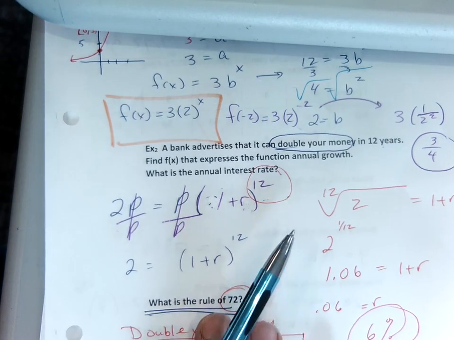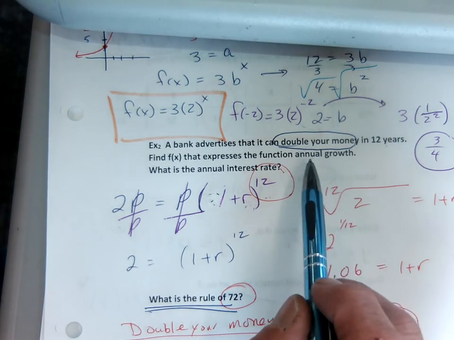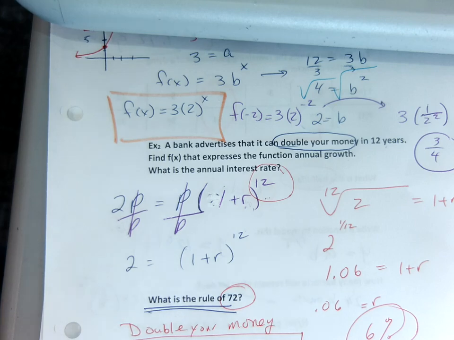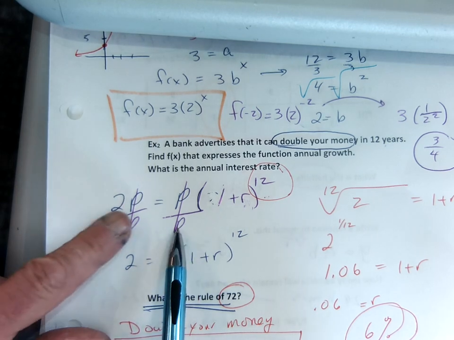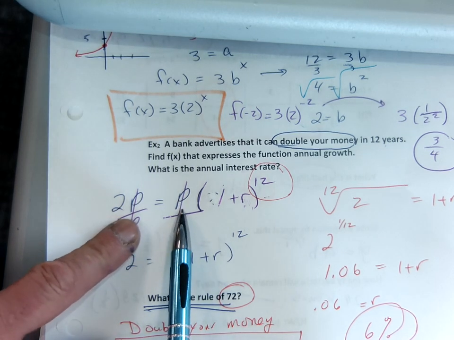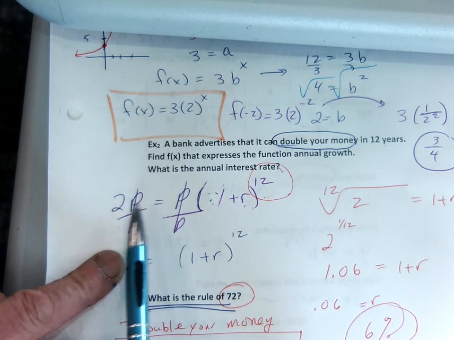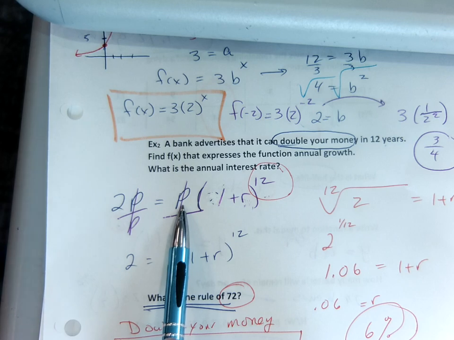Example 2. In example 2, what I needed to do was find how long, so a bank can advertise that it can double your money in 12 years, okay? So, well, what is the interest rate? If it can double your money in 12 years, what is the interest rate? So I set it up. I said, okay, if I double my money, so I took my money, I don't know how much, I'm going to say P for however much, but I know I'm going to double it. It could be $100, $200, but I know if this is P, that's got to be 2P. Why P? Because that's the principal I put in, okay?